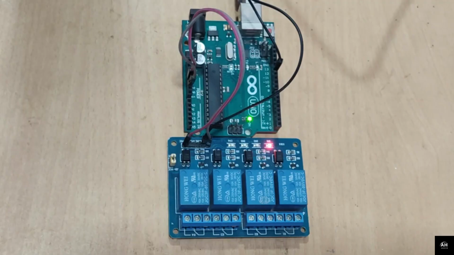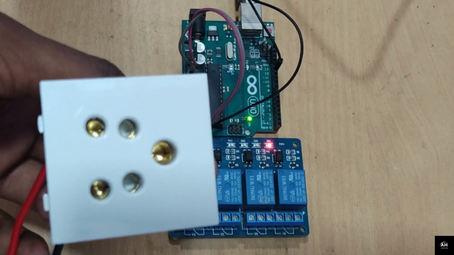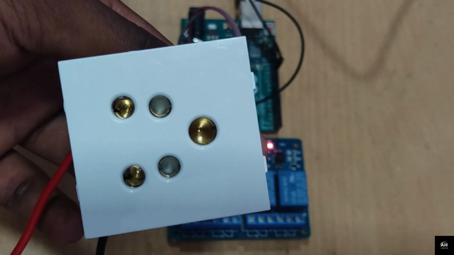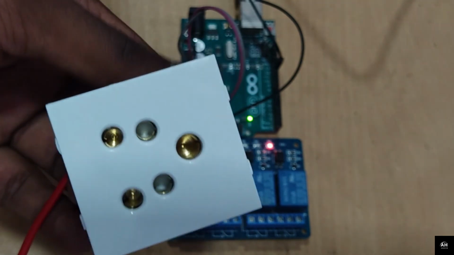So previously in the course, we have tried to create a smart bulb with the help of the relay module, and we tried to control the bulb using the user command from the serial monitor, as well as with the two-way switch and the user command. In this section of the course, we will create a smart socket with the help of the relay module. You can see this is the socket which I am going to be using, and whatever we plug into this smart socket will become a smart plug.